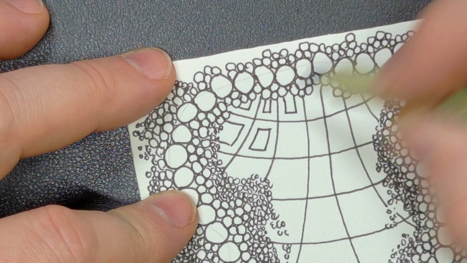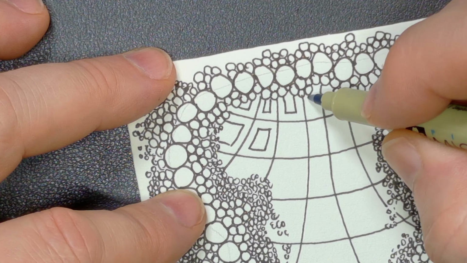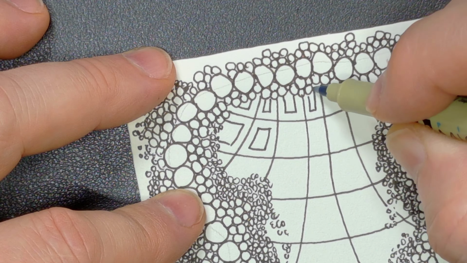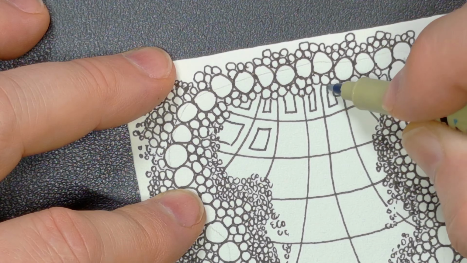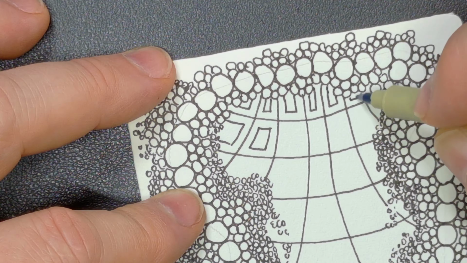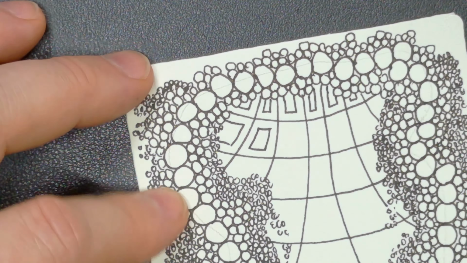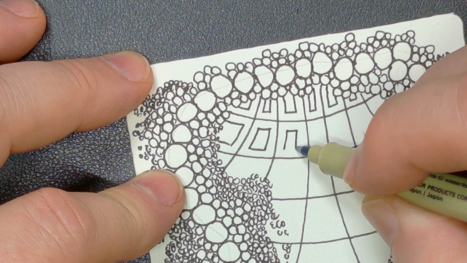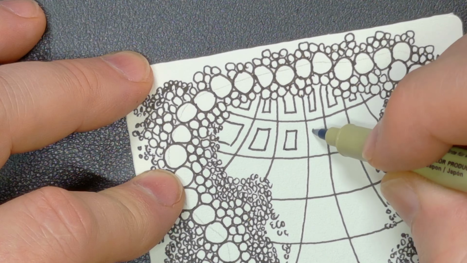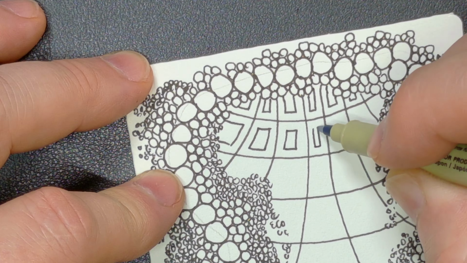Maybe it's going to be sort of like a rectangle. But we want to create this shape in each of our little squares, that inner square, roughly in the center and about the same distance from each line. Now here's one that's going to get really small.